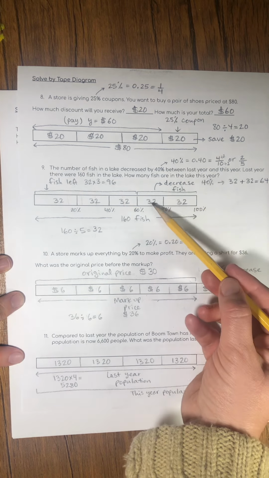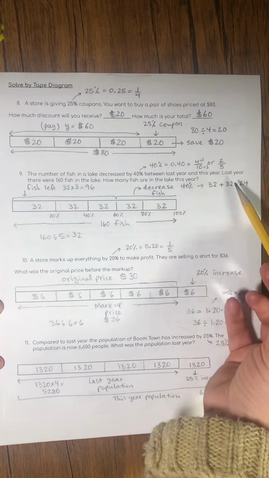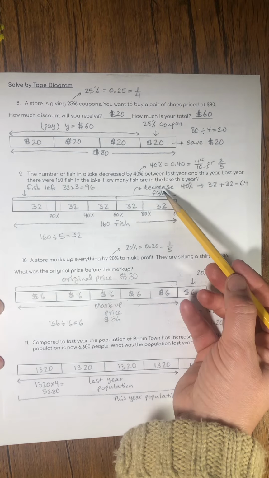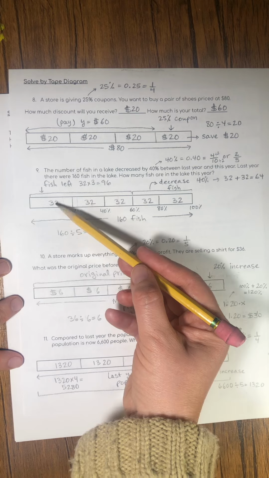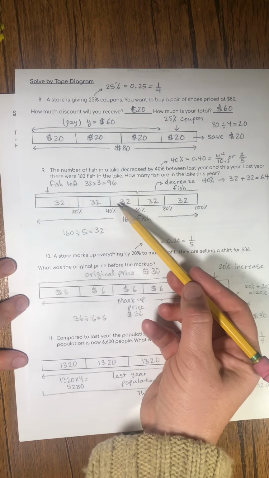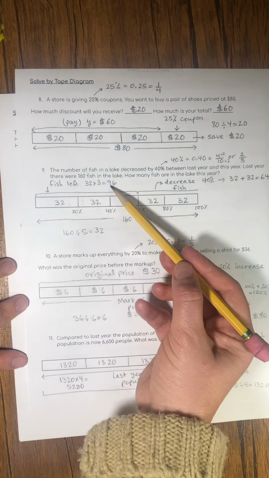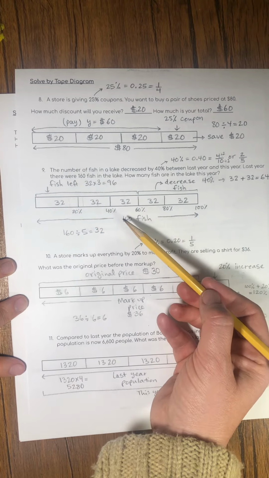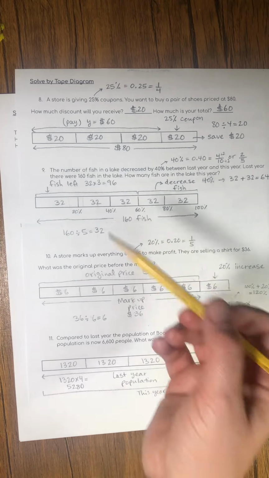So 32 plus 32 gives me 64. This is the number of fish decreased. And then 32 times 3, or I can say 32 plus 32 plus 32, that's 96 fish that's left in the lake this year. So that was the second problem.